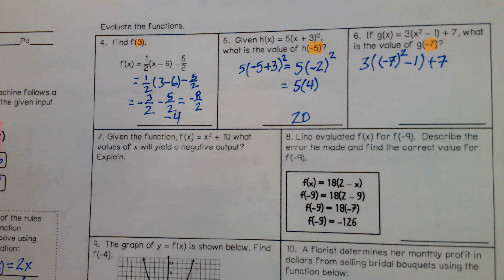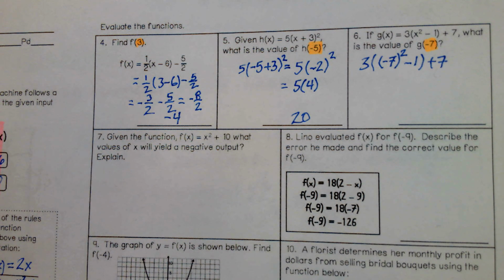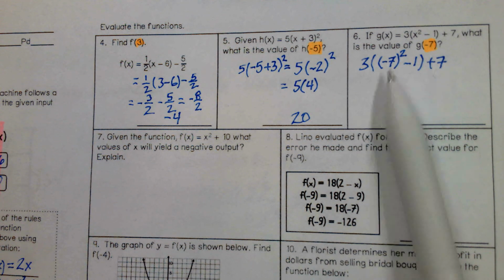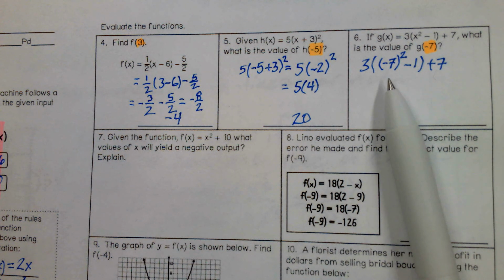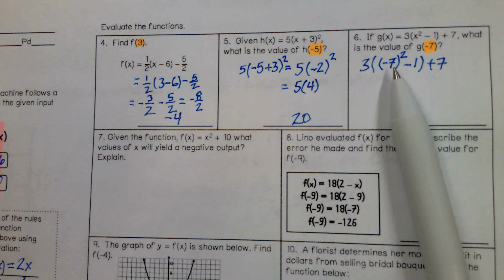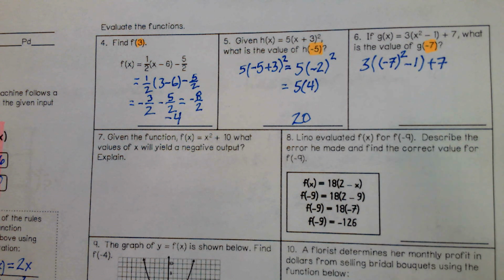Okay, so I plugged everything in. What's my first move? In the parentheses, and then within the parentheses, I better do the exponent first. So negative 7 squared is 49.